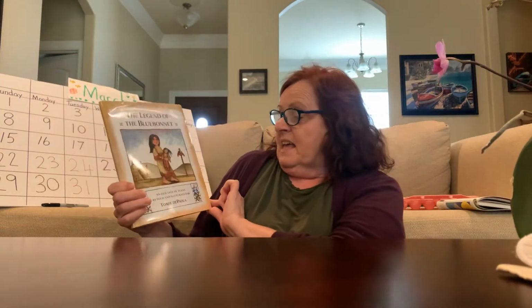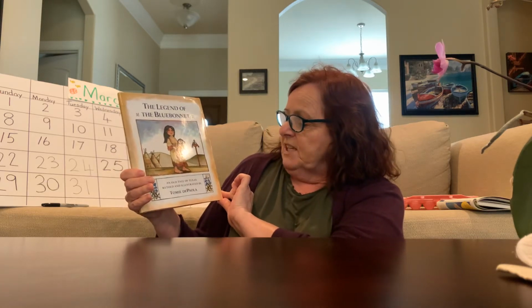So, here's one of our favourite books. I just bought this from Barnes & Noble. It's The Legend of the Bluebonnet, an old tale of Texas, retold and illustrated by Tommy DePaola. He's one of my favourite authors.